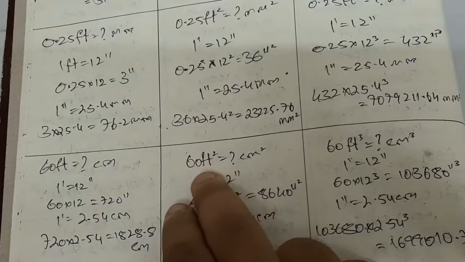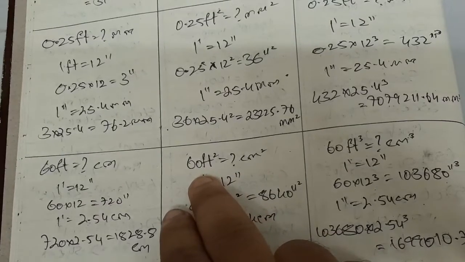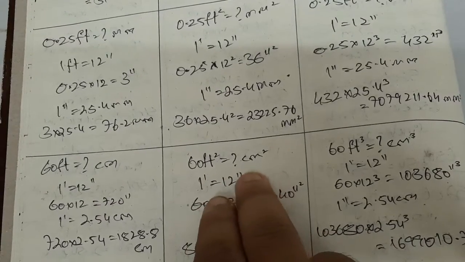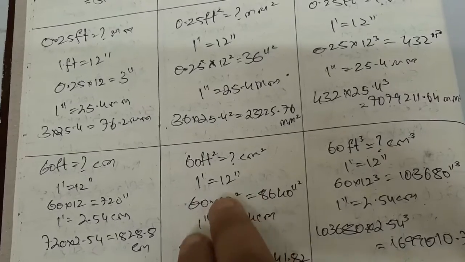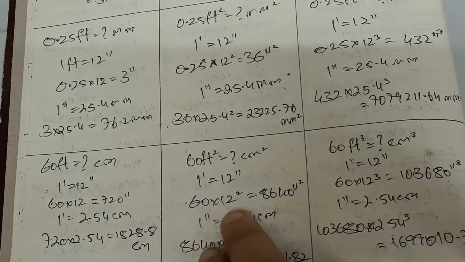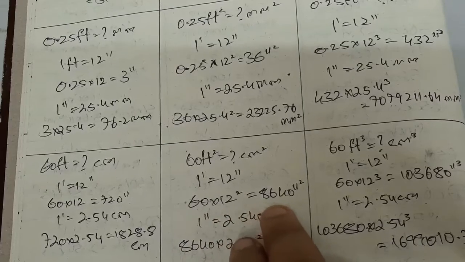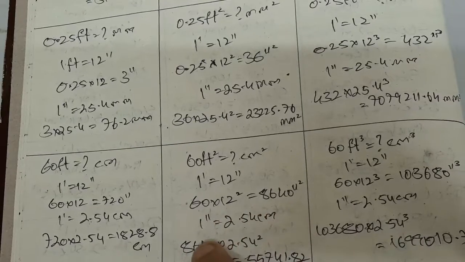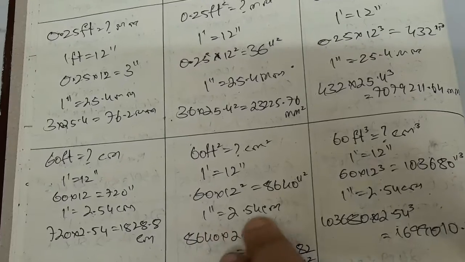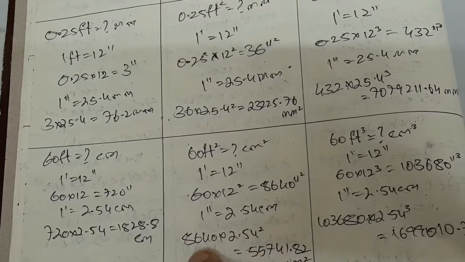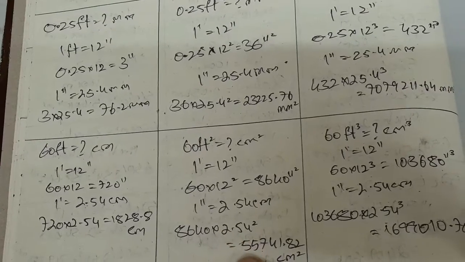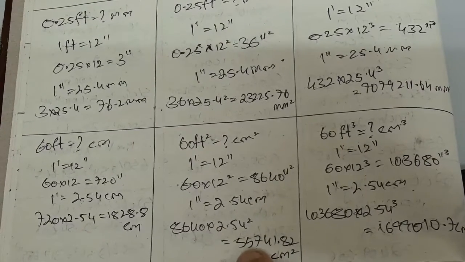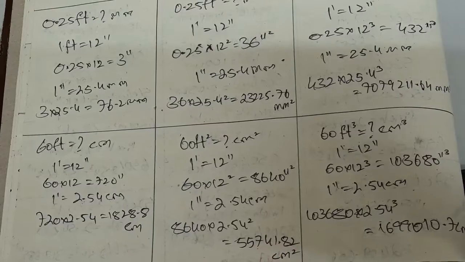So now coming to our next dimension, we have 60 feet square is equals to how many centimeters square? Now since 1 feet is equals to 12 inches, we have 60 into 12 square, which gives us 8640 inch square. Now since 1 inch is equals to 2.54 centimeter, we have 8640 into 2.54 square, so which gives us 55741.82 centimeter square.